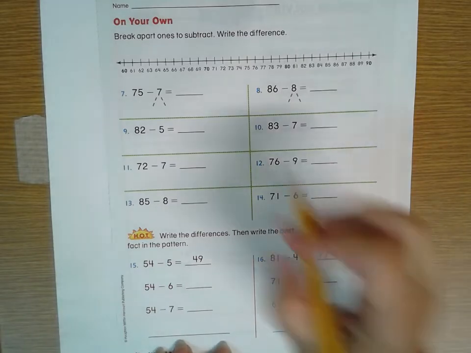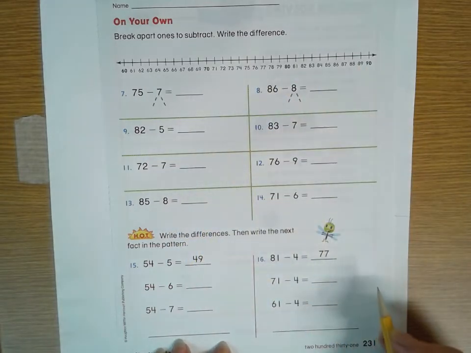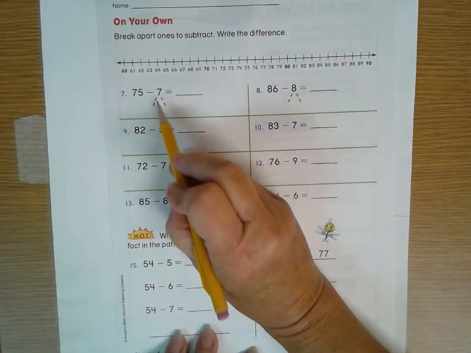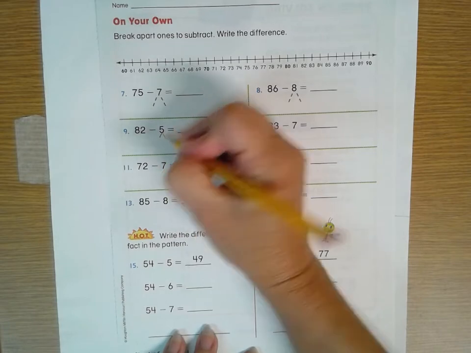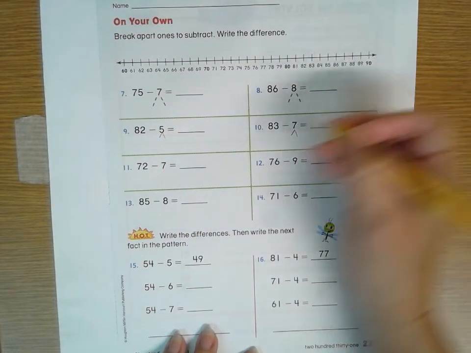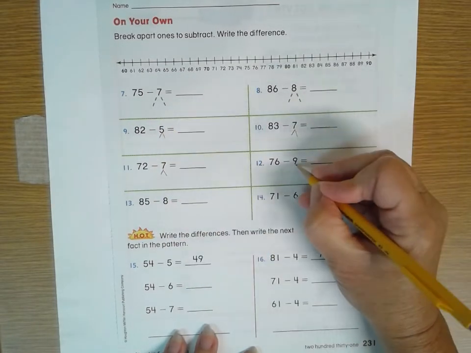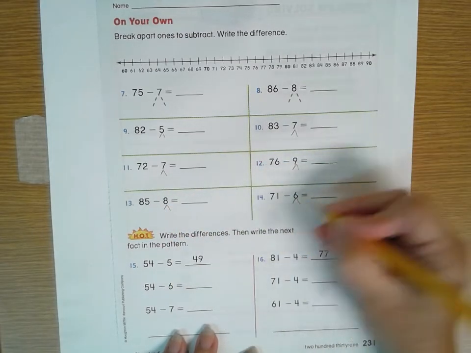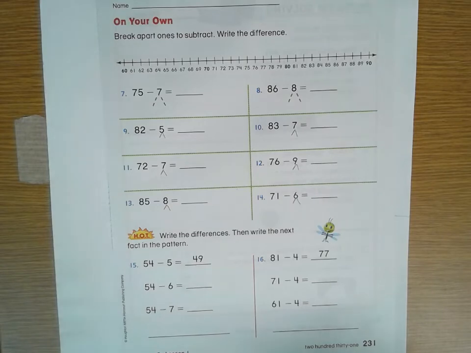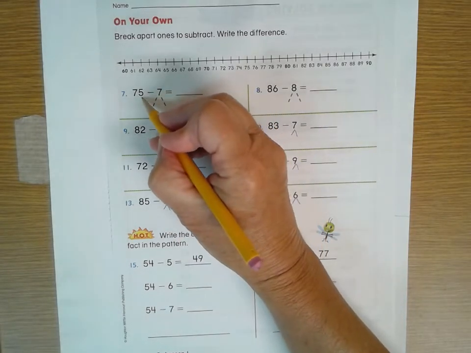So you are going to do the same thing here. It says break apart ones to subtract and write the difference. So they've already shown you, you're going to break apart the 7 and 8. I want you to make the lines on the 5, the 7, the 9, 8, and the 6. So remember, each time you are subtracting the ones that are in your big number.